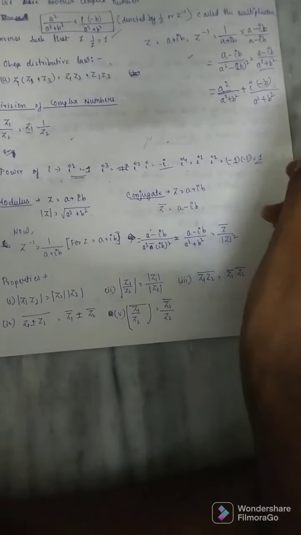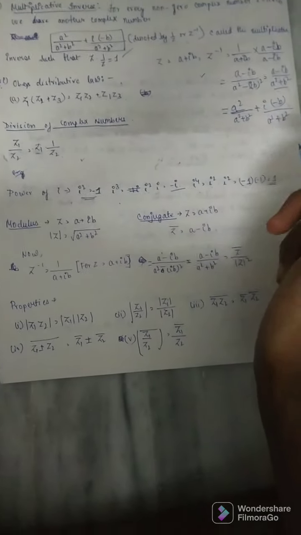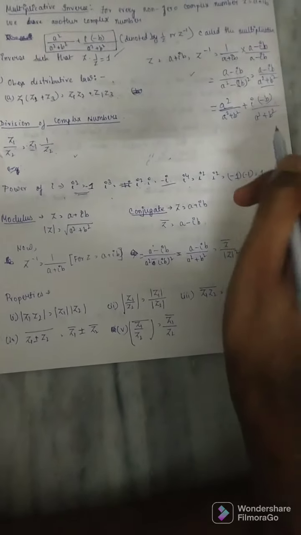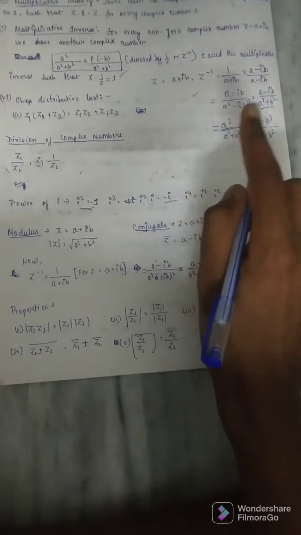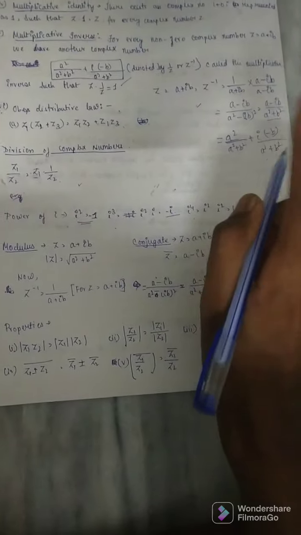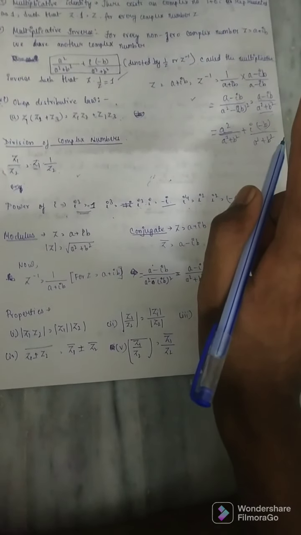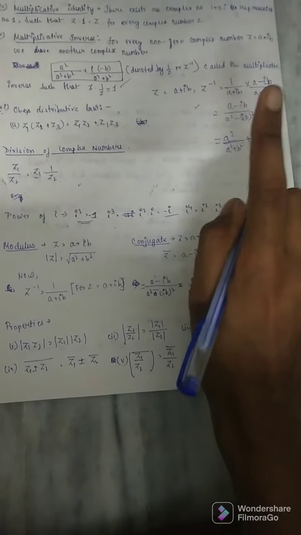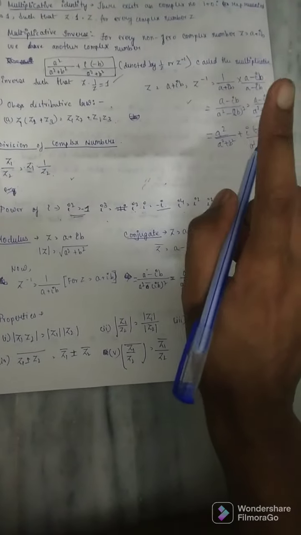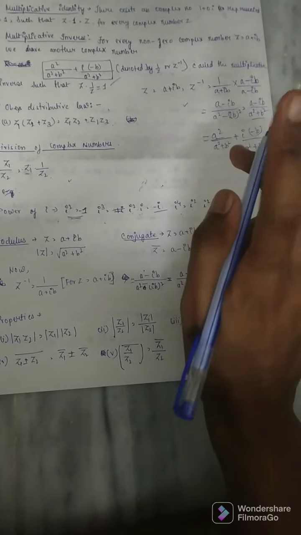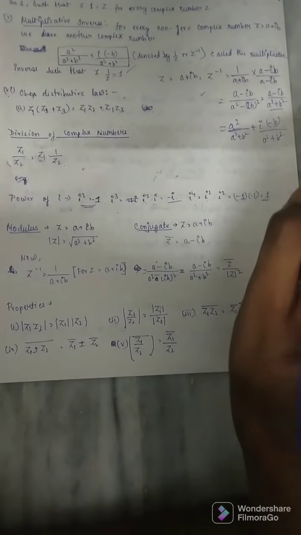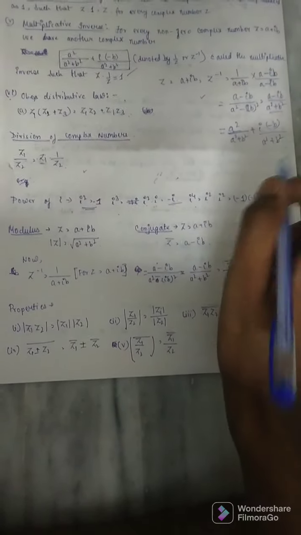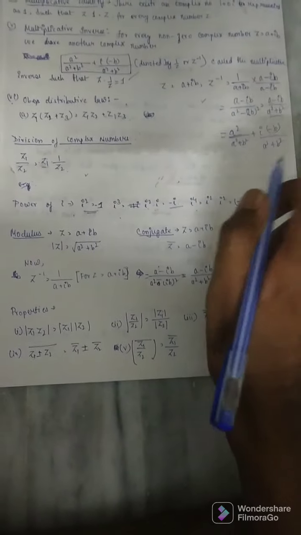Now remember one thing, that if the power of i is even, then the result will always be 1 or minus 1. If the power is a multiple of 4, then the value will always be 1, and otherwise if it is even and not a multiple of 4, that will be minus 1.